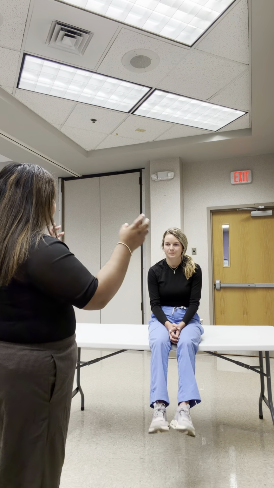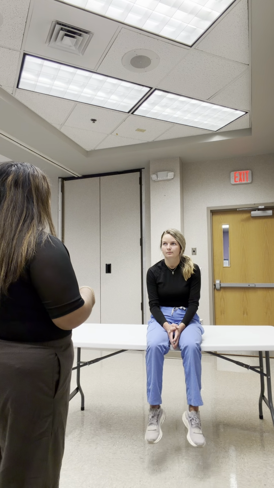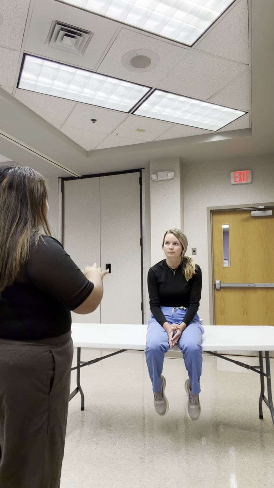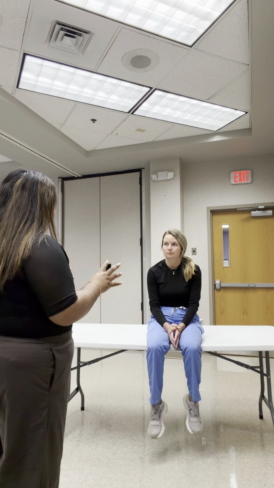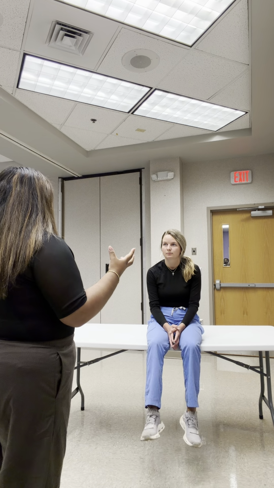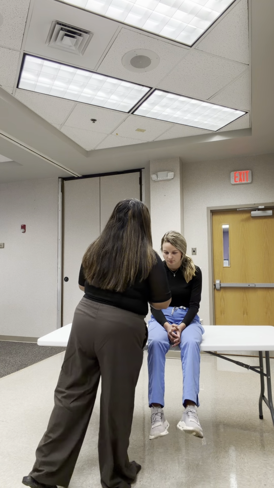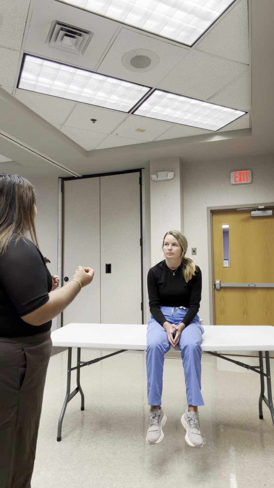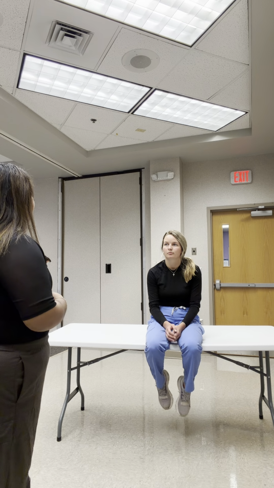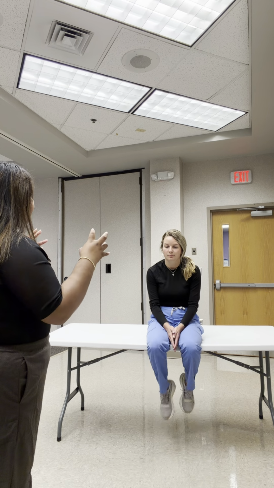So I'm first going to assess the patient's skin. Patient's skin color is consistent with ethnicity, no lesions, no masses, or abnormality noted. I am now going to continue to inspect the patient's scalp. Patient's scalp is clean, dry, intact, with no masses, no abnormalities, no lesions noted, and hair distribution is even as well.